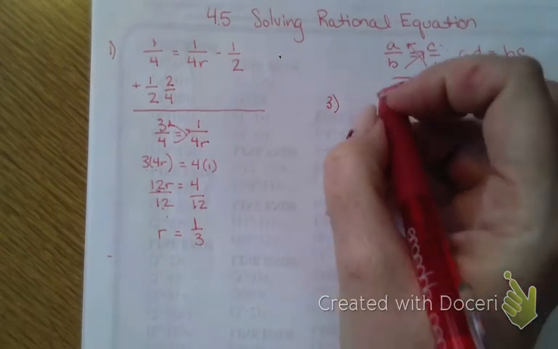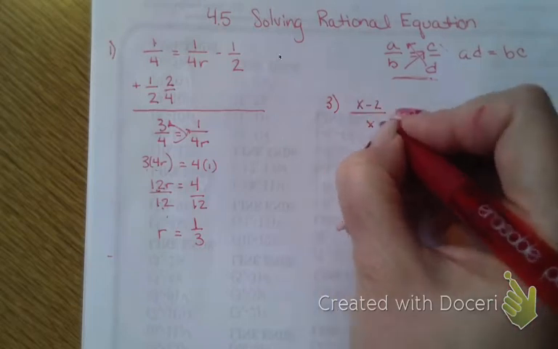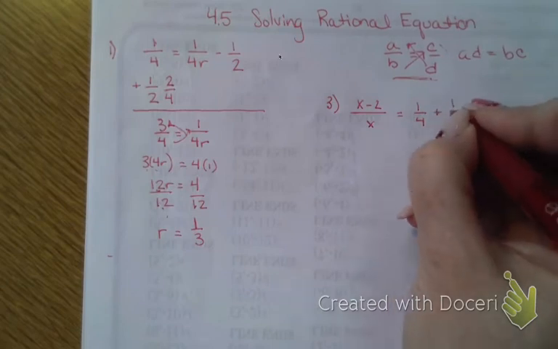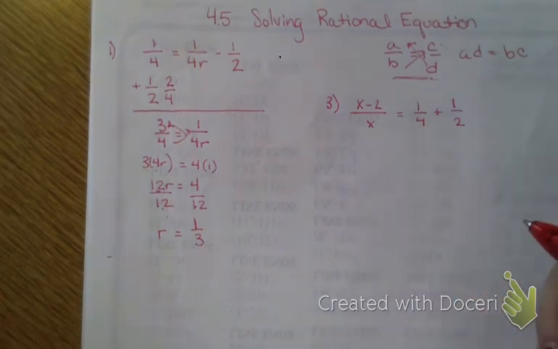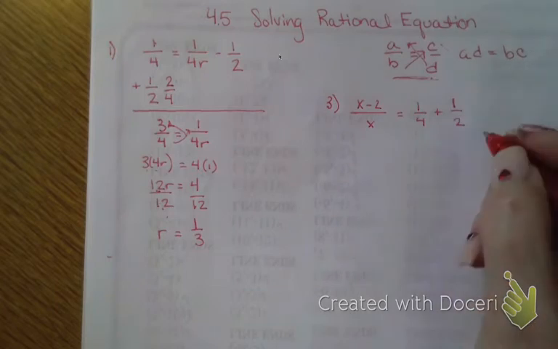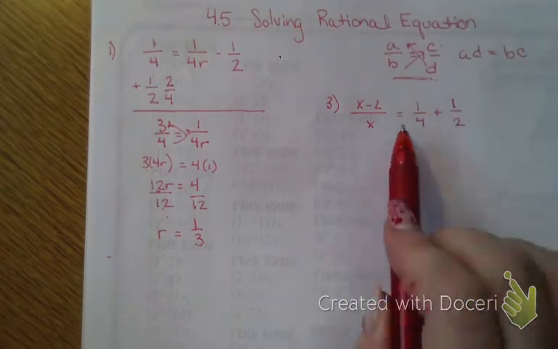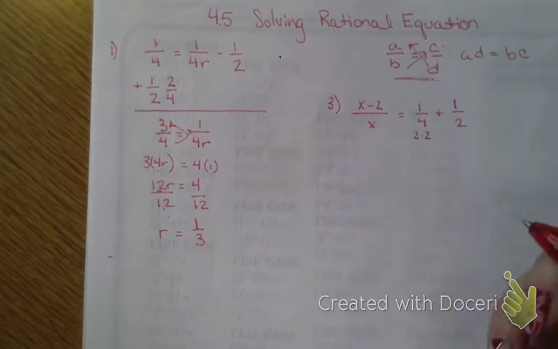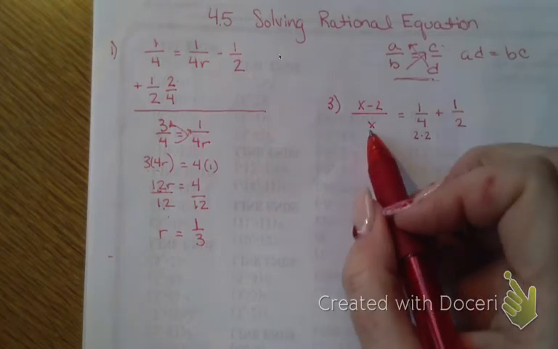Okay, so 3, you have x minus 2 over x equals 1 over 4 plus 1 over 2. Now, there's a couple different ways. When they're basic like this, I look at it and say, if I was getting common denominators between 2, 4, and x, this would be 2 times 2, correct? So my common denominator would have to be 4x, wouldn't it?